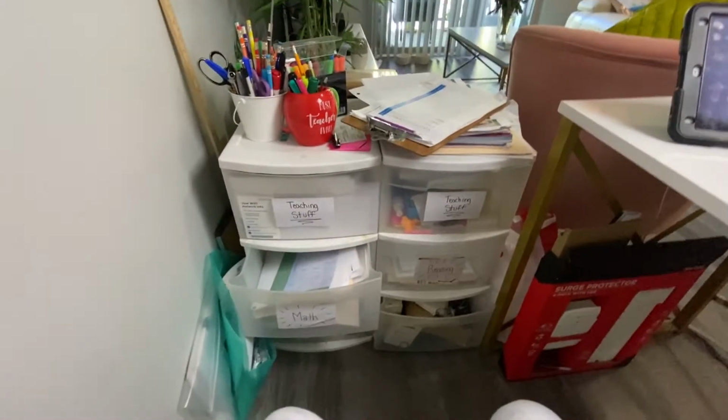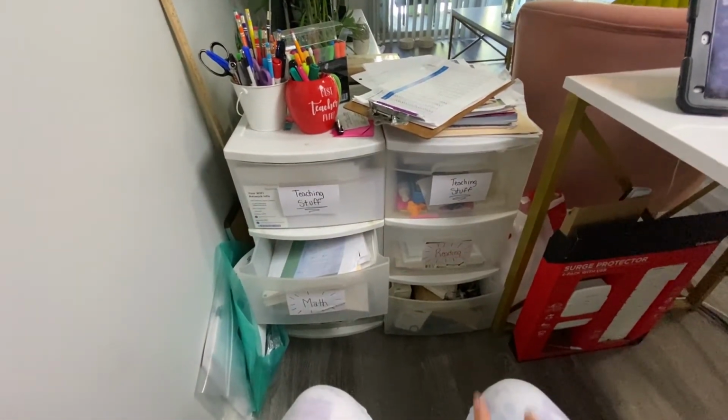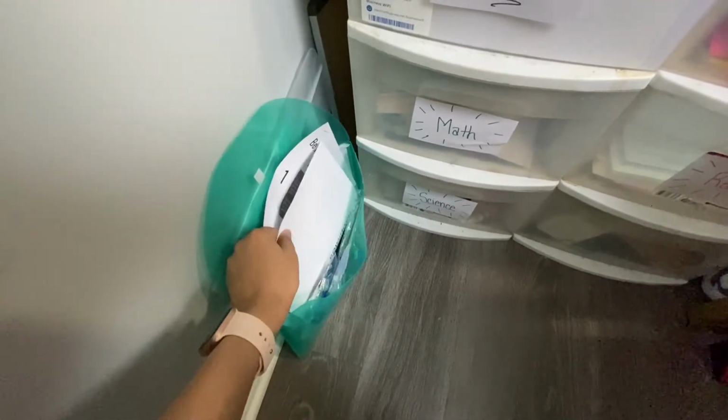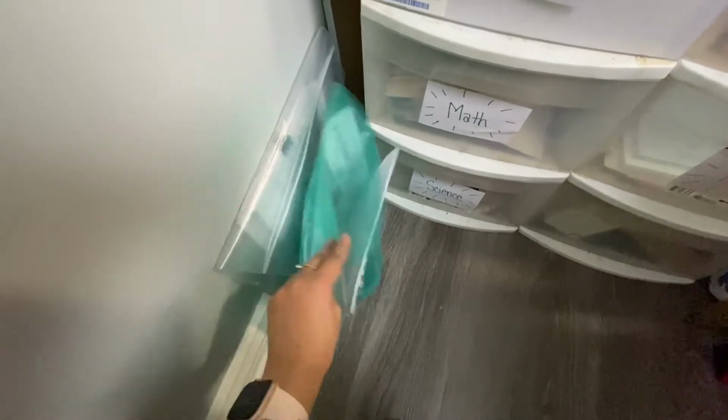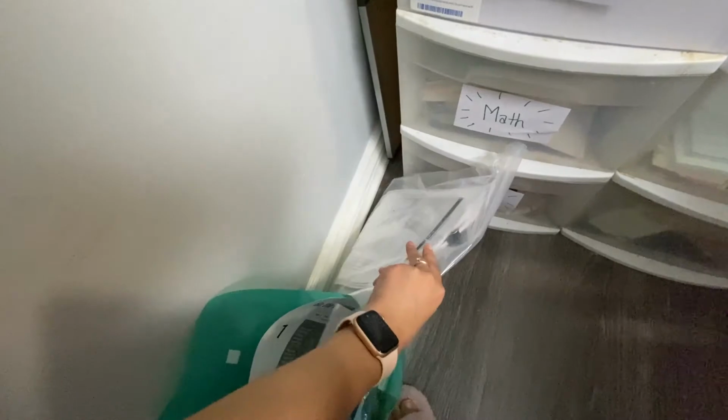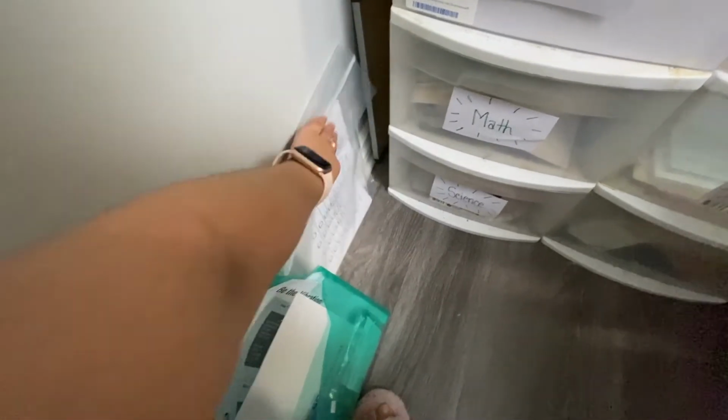Next is just this small little area here. This is like a learning kit equipment. So I make the kids learning kits every 3 weeks, and their parents drive to the school, pick them up, and I give them their supplies. So these are just 2 examples of learning kits that I prepped for the students and gave them.